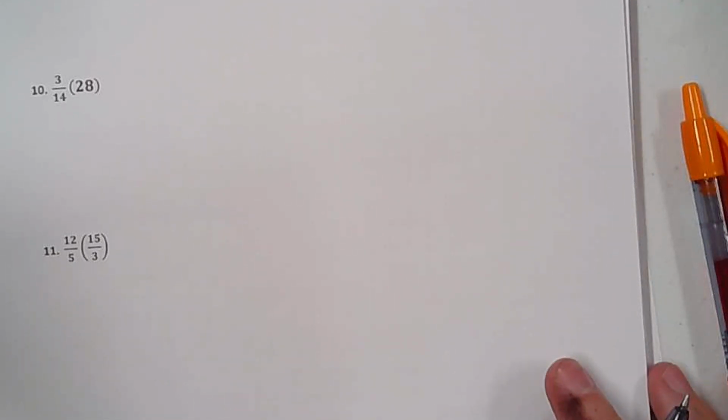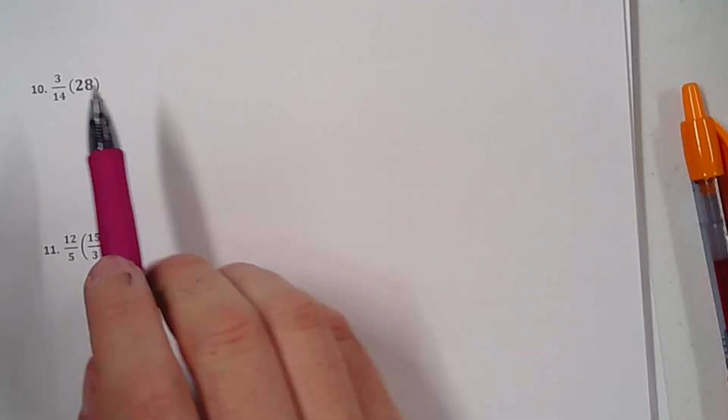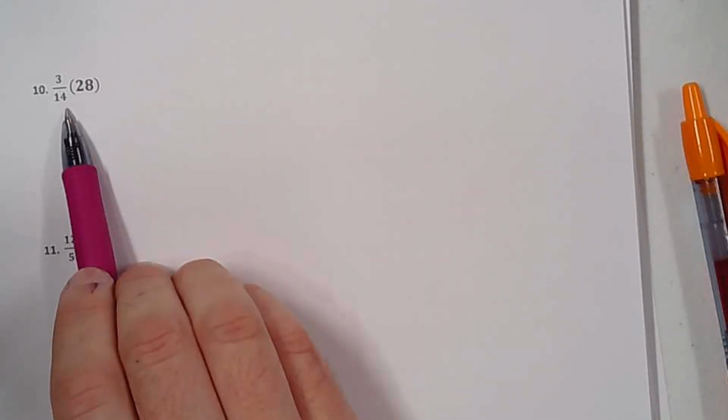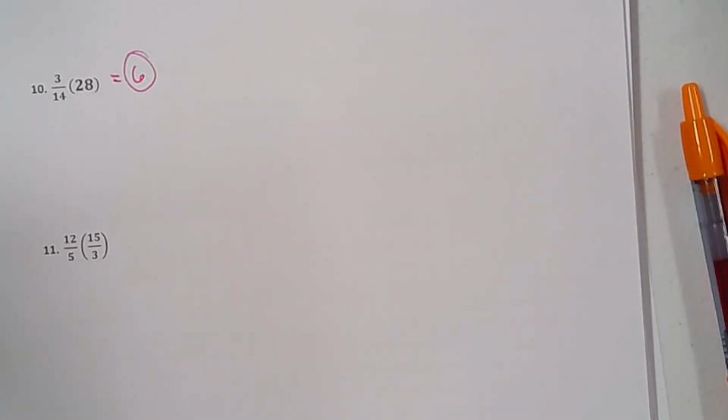Number 10. Do you want to times 28 by 3 and then divide by 14? Divide by 14. Let's divide by 14 first. What's 28 divided by 14? 2. Now times it by 3. 6. That's 6.